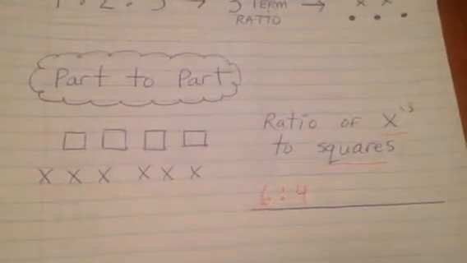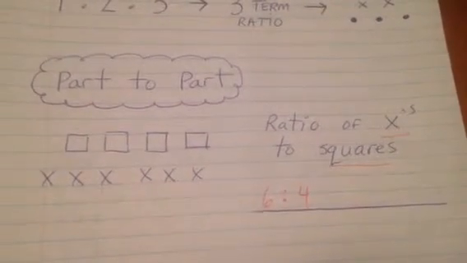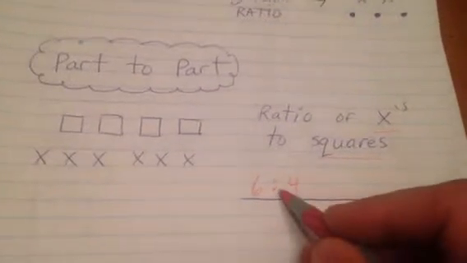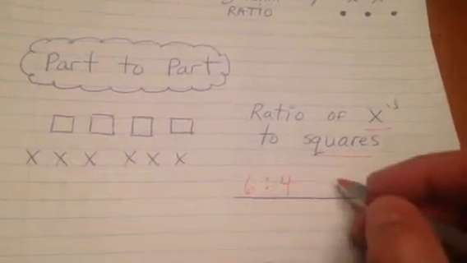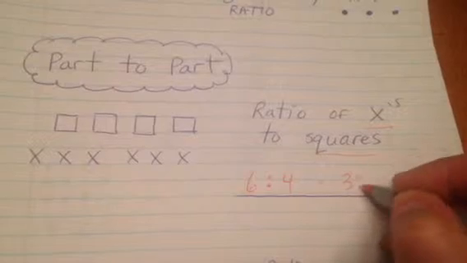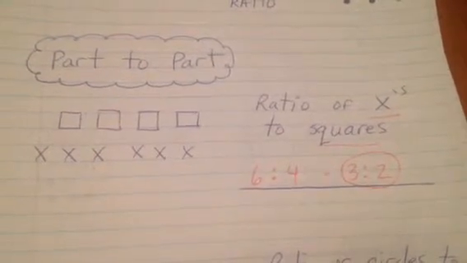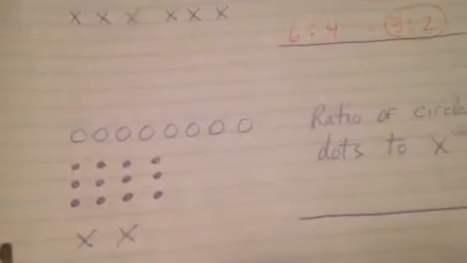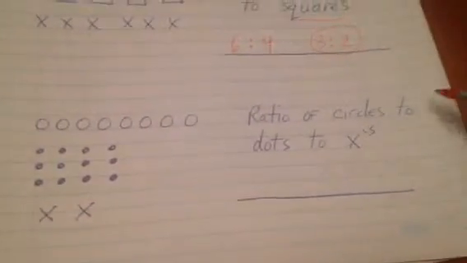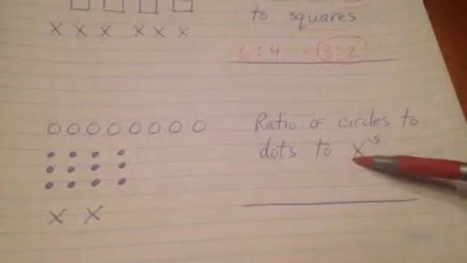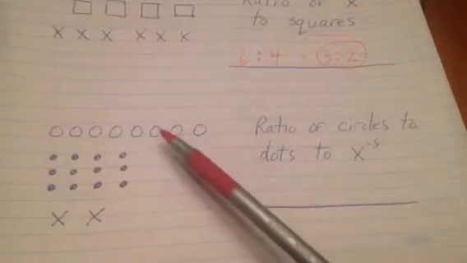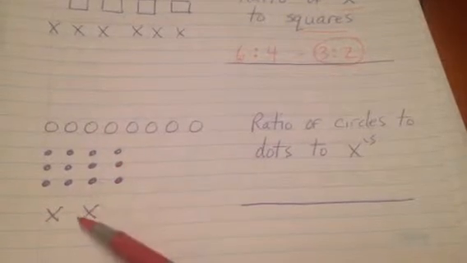And one thing about ratios, it's very similar to fractions. We always reduce. So if we divide these both by 2, then we get 3 to 2. So we always want to make sure we write the ratio in the lowest form. All right, here's another example. So here we have a question that's asking for what is the ratio of circles to dots to x's. We have to stay in that order. So circles to dots to x's.